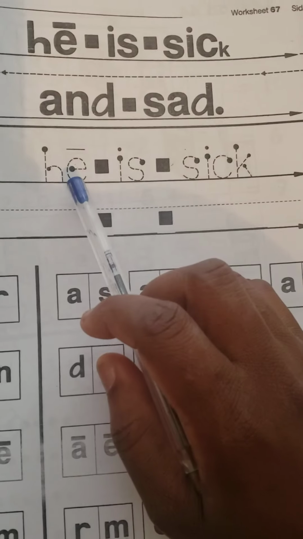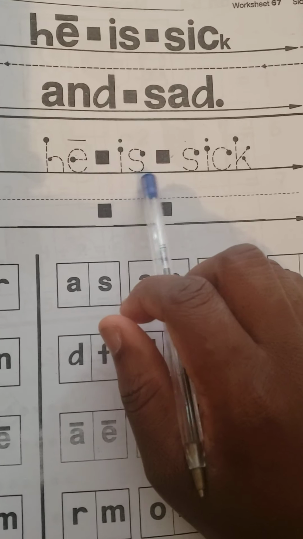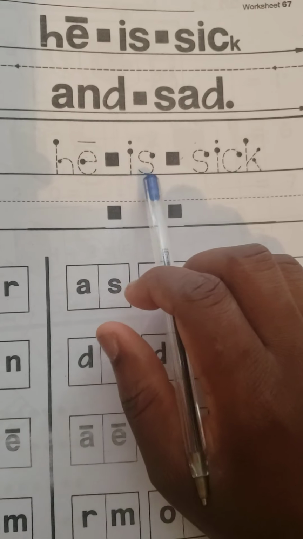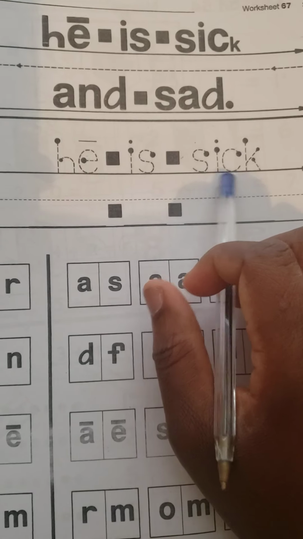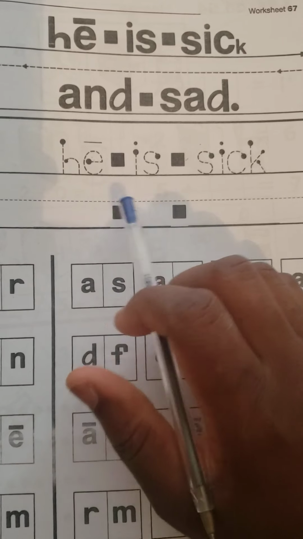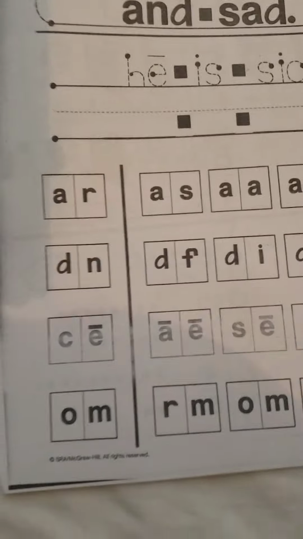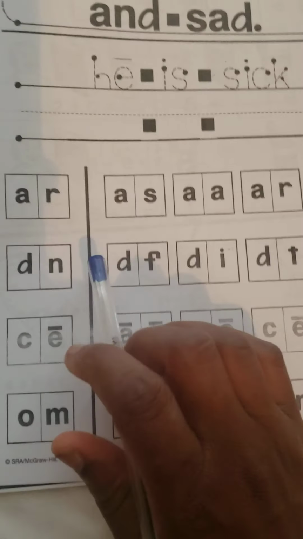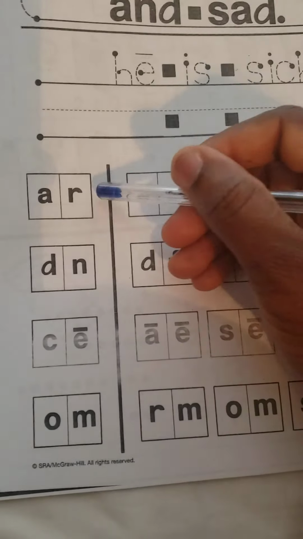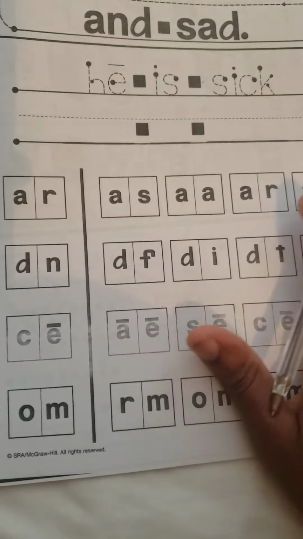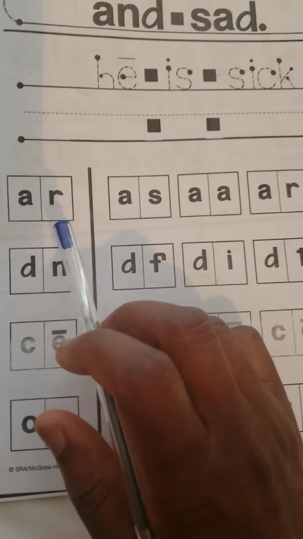And then you trace the word "E is sick." And then you're going to write the word "E is sick" at the bottom. Now you're going to go with the patterns. I'm going to circle the right pattern and you're going to cross out the wrong one. I'm going to say all the patterns. All you need to do is to circle the right one and cross out the wrong one.